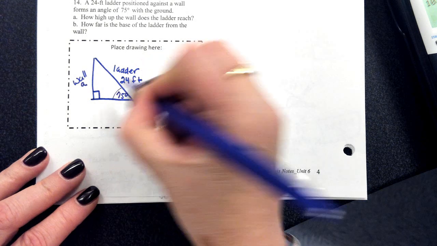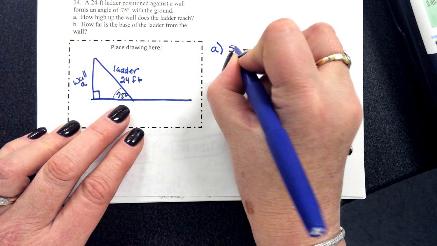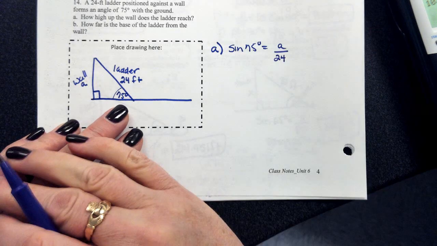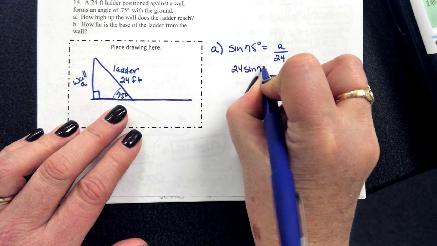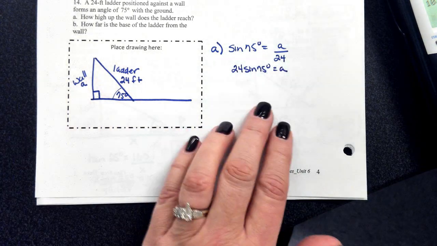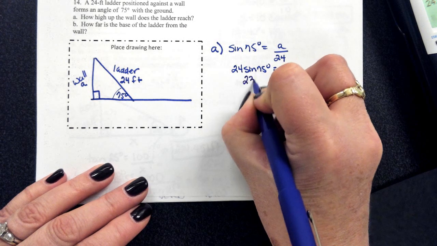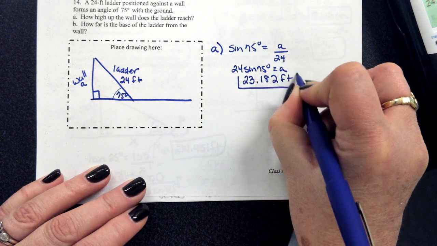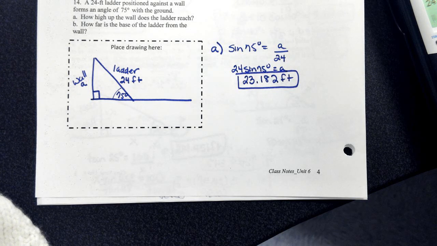So in relationship to 75 degrees, which trig ratio am I going to use? Sine. So I need to set up the sine of 75 degrees is equal to A over 24. So multiply both sides by 24. So 24 times the sine of 75 degrees is equal to A. That gives me 23.182, and again, this is in feet. So any questions on how I answered part A?